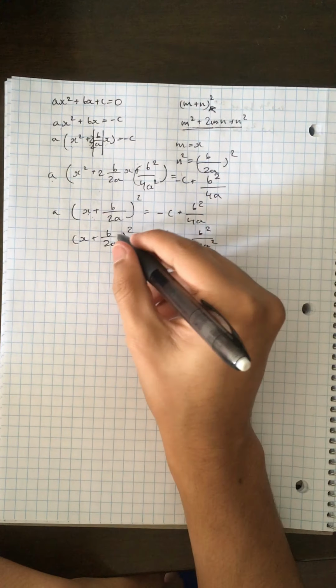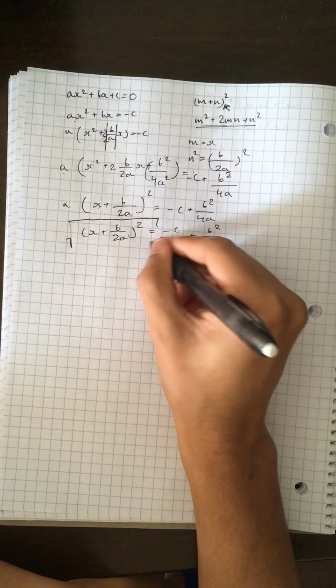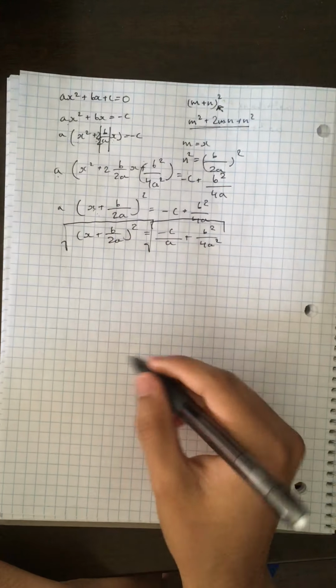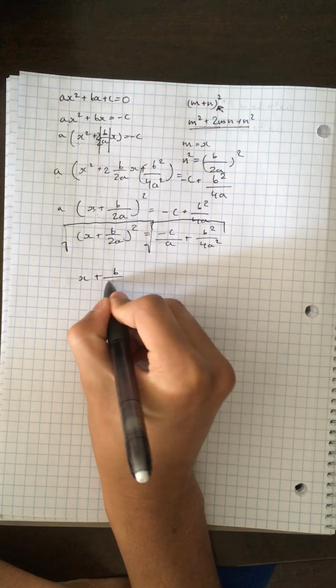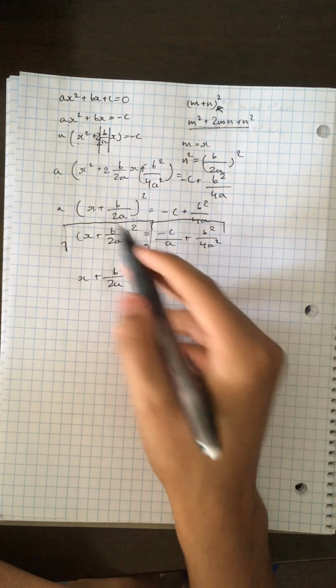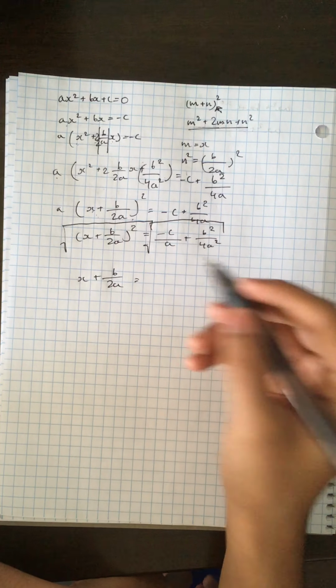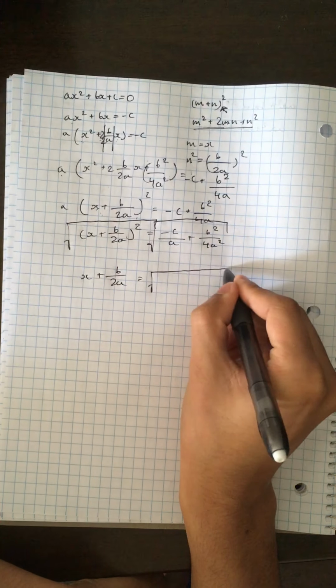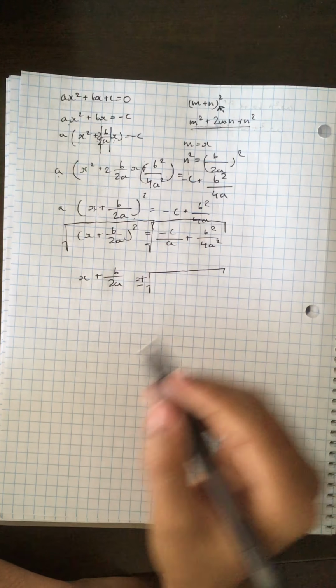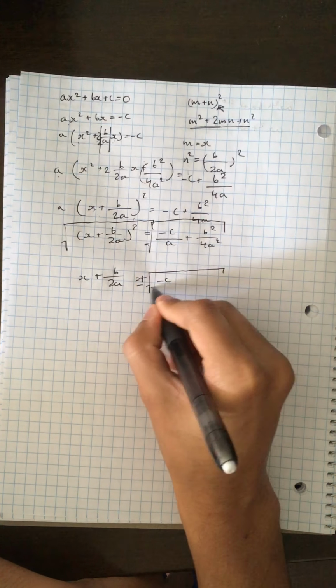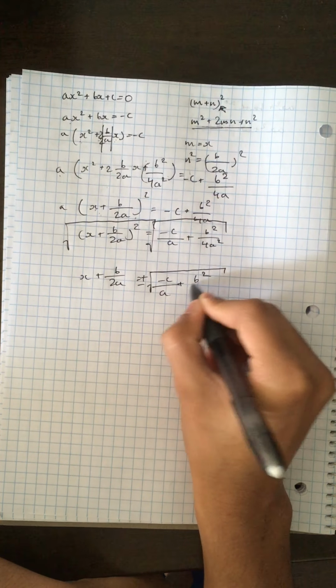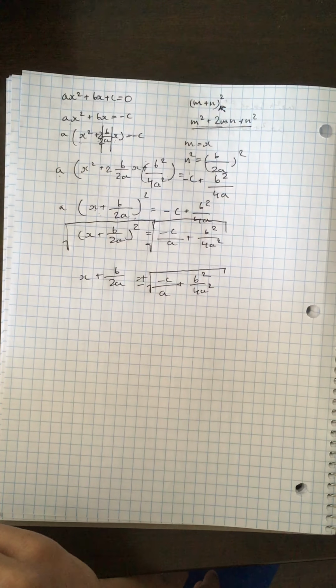Cool, we'll take the square root of this, therefore we've got to take it on the right side too. Therefore x plus b over 2a, it's to the power of 2, and the square root of something to the power of 2 is just equal to that thing. It is equal to the square root, plus or minus, square roots are always plus or minus, negative c over a plus b squared over 4a squared.